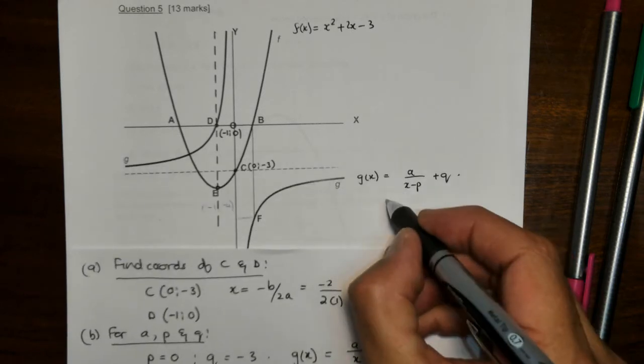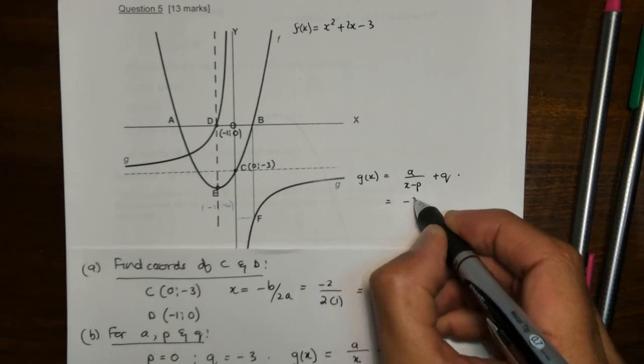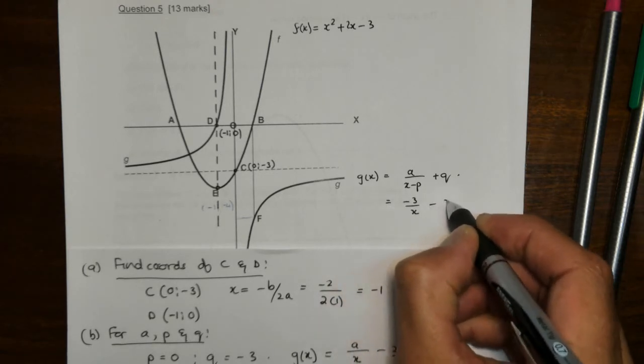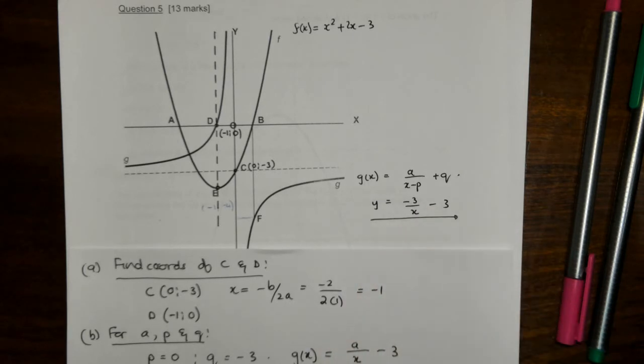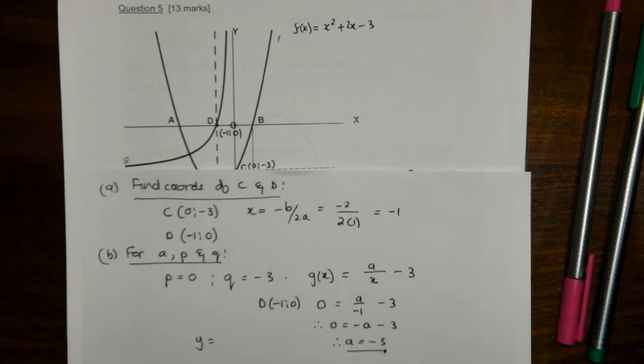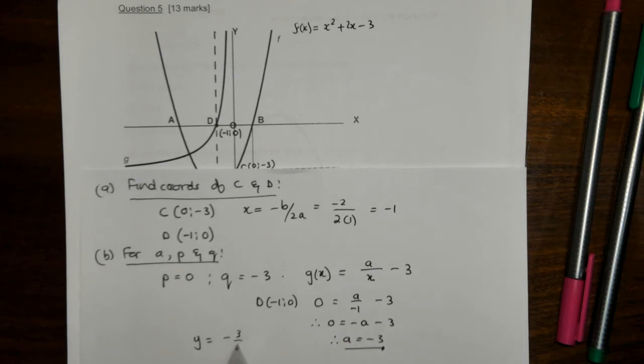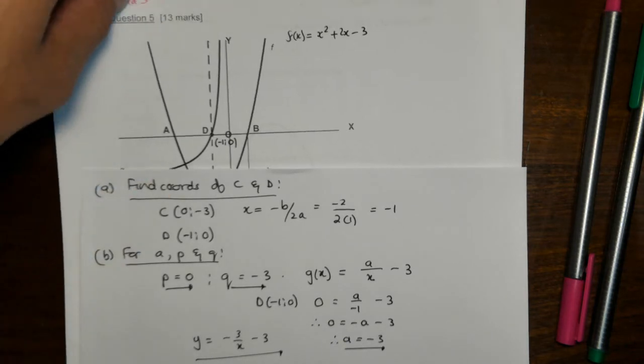Let's write it in. This is equal to minus 3 over x minus 3. That's the equation of the hyperbola. Y is equal to minus 3 over x minus 3. That's not what they asked. They asked us for A, P, and Q. Okay, so you don't really have to write it down, but it's nice then you have it if you're going to refer to it in the other questions.